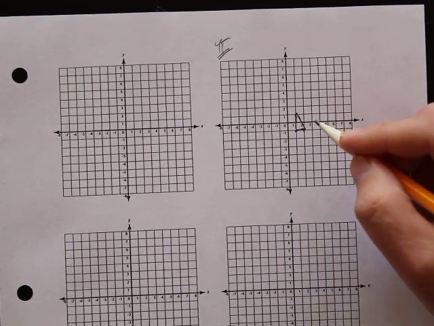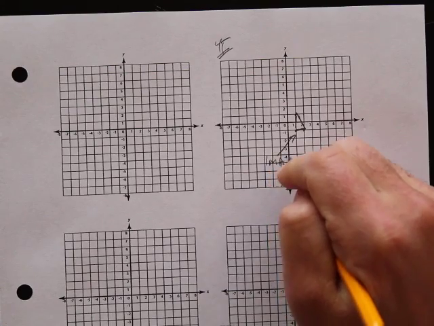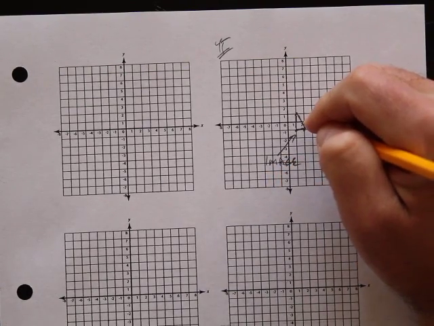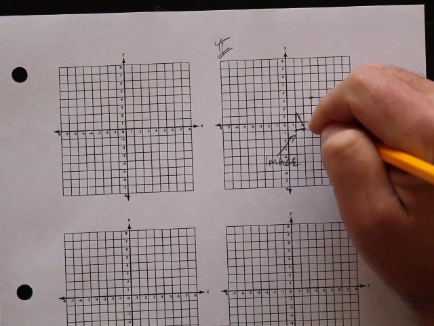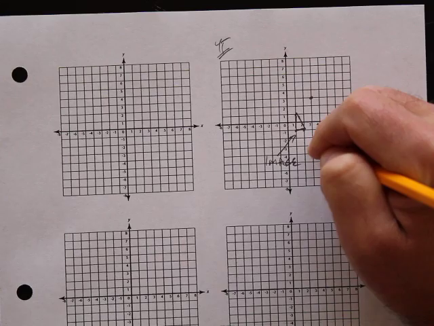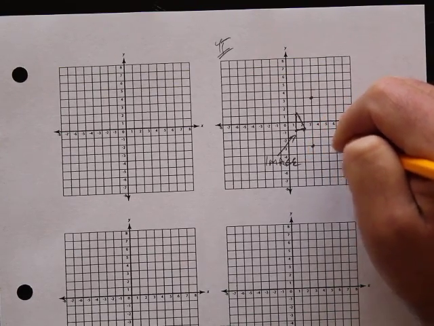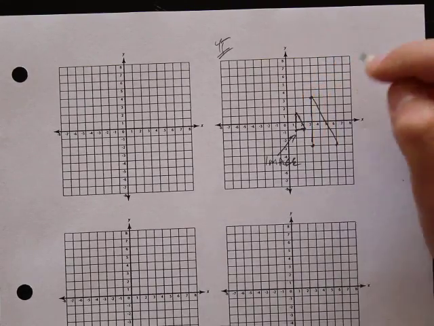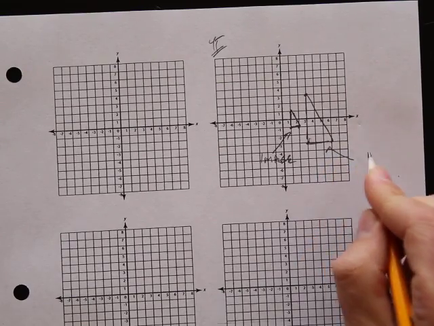And this is my image. Now my pre-image here is at (3, 3), (3, -3), and (6, -3). So this is my pre-image.